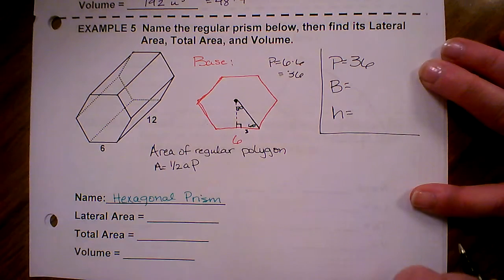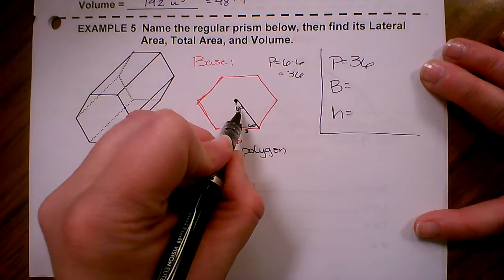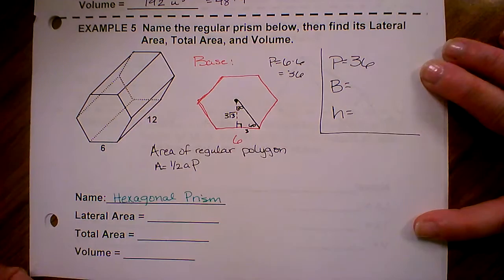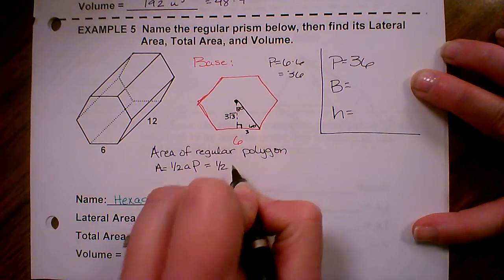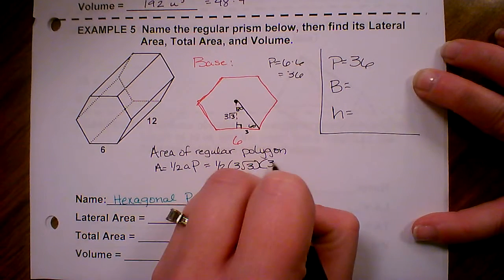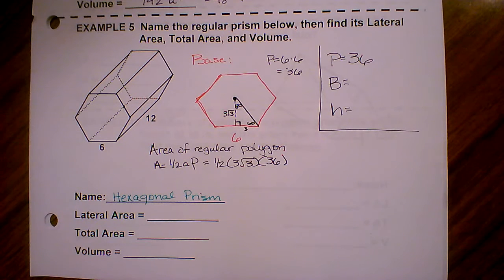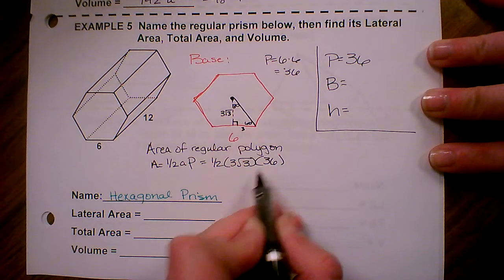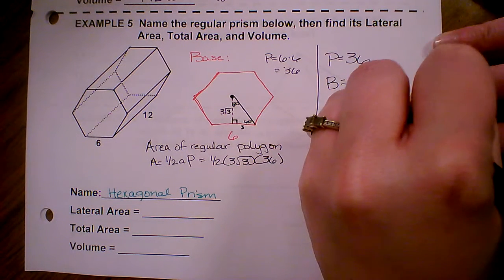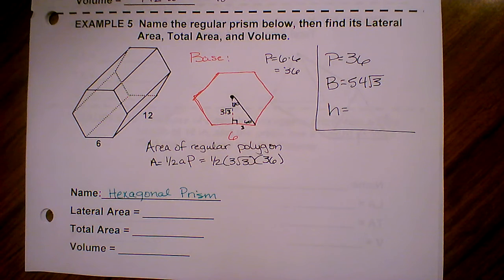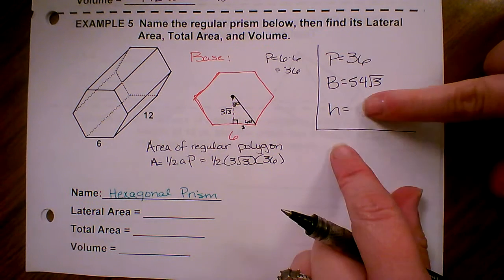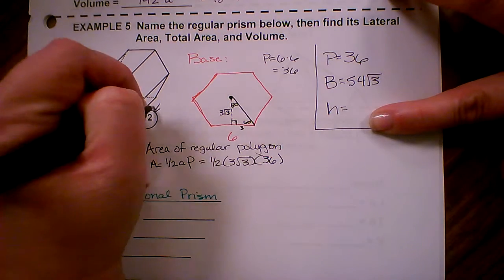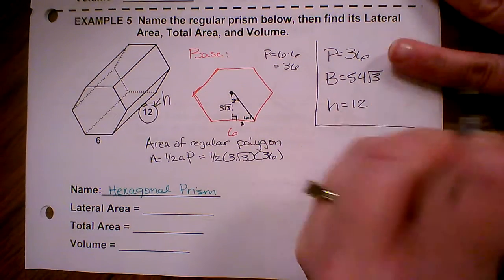The apothem cuts that side in half, so this is 3. So that's the 30, that's the x, and then the x root 3 is 3 root 3. And that's your apothem. So we have 1/2 times 3 root 3 times a perimeter of 36. So now we have 1/2 times 3 times 36 root 3, which is 54 root 3. Remember, the honey part of our peanut butter and honey is the height of the prism. The height of the prism is the length between the bases. So that is 12.